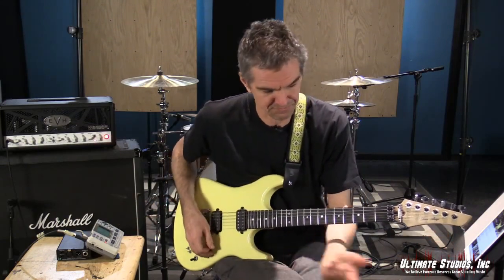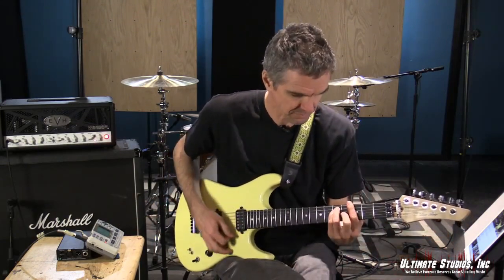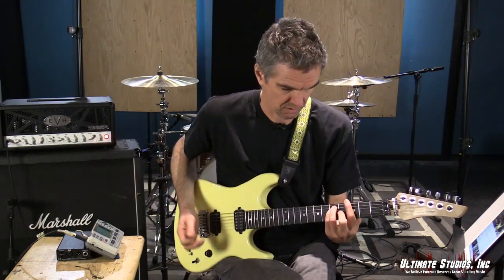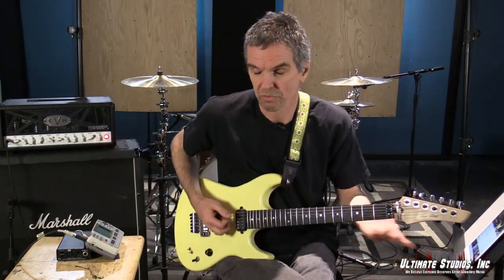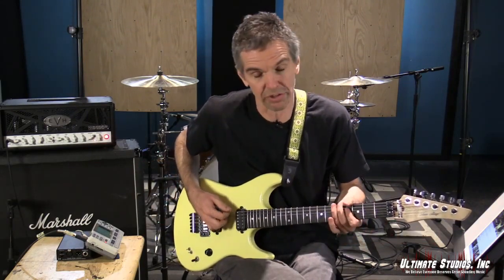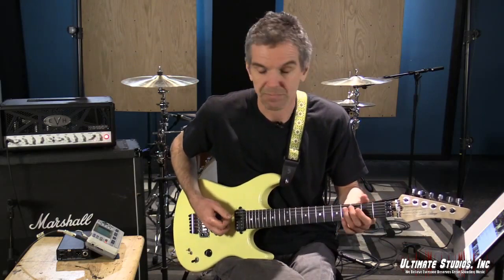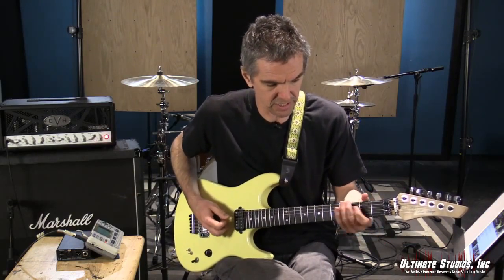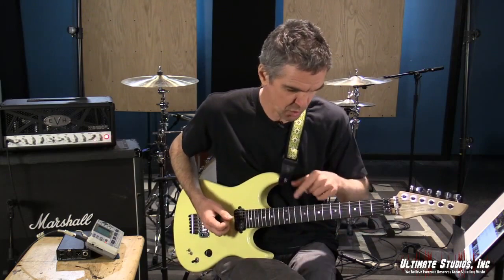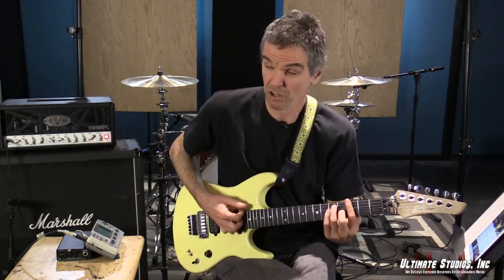So if you have the case of G, you start on the G note, then you start on the A note, and then a B, C, D, E, F sharp, and G. So each one of those has a chord.